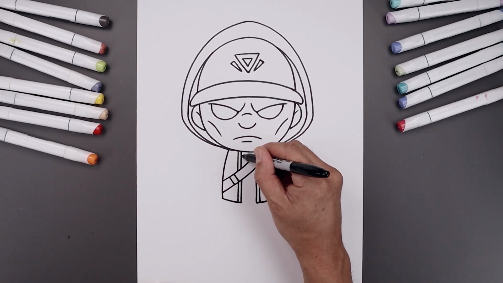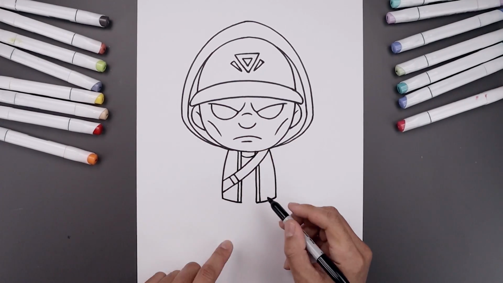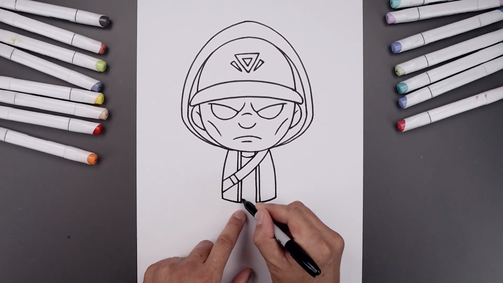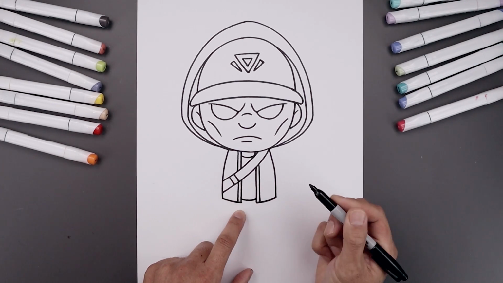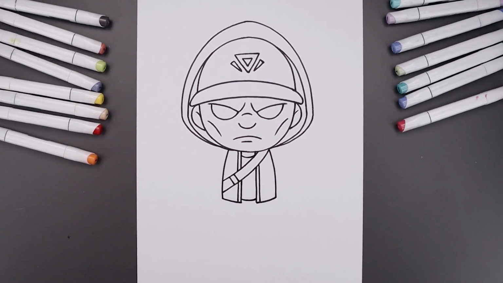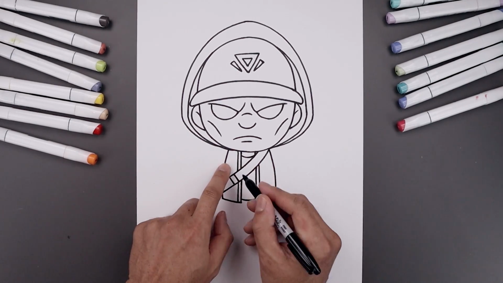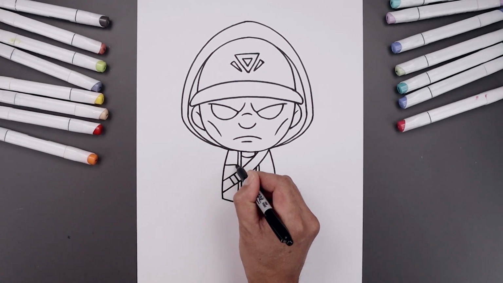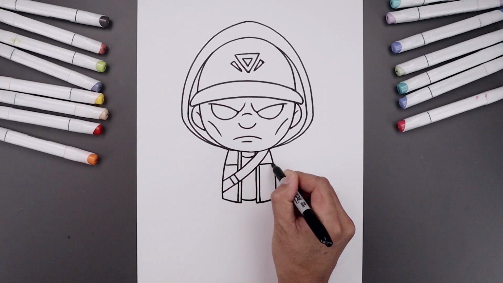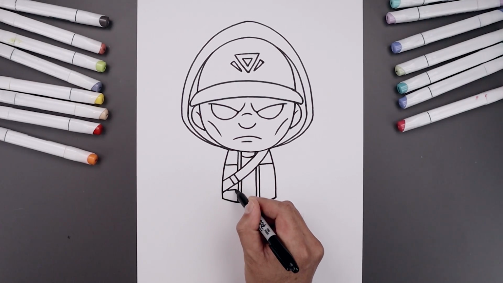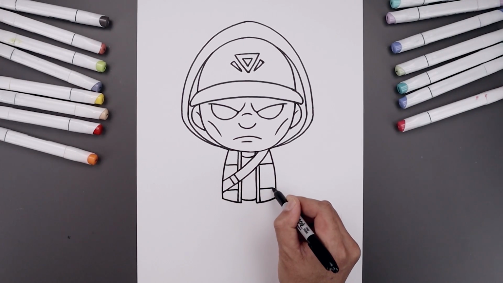Let's add a slight curve along the top of the collar, and then from the bottom we'll step up, curve the shirt coming down and back up. Now I'm going to add 2 lines across the vest. Let's start on the top left, go across, continue on the right. Now in behind the strap along the bottom, towards the right.